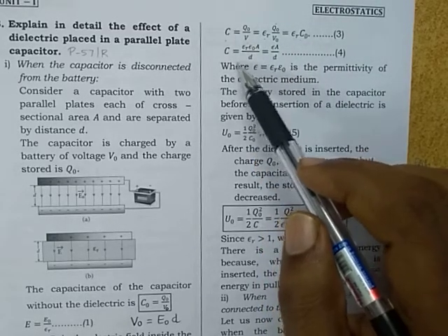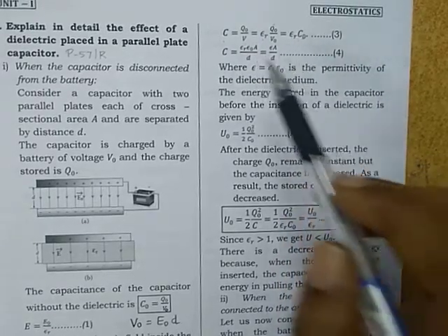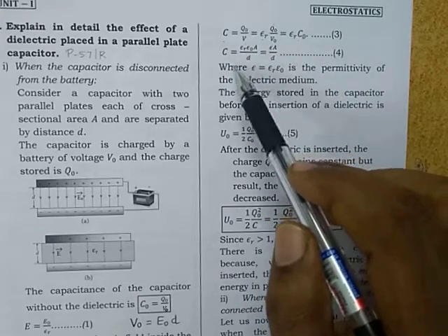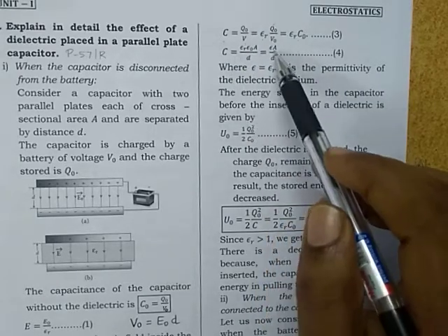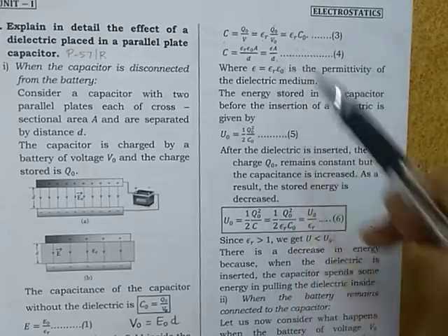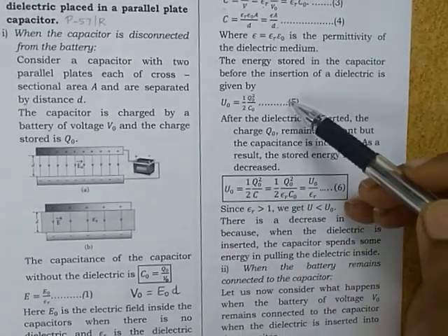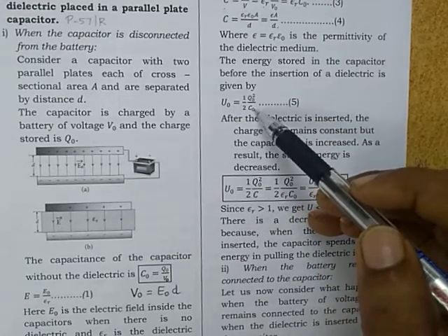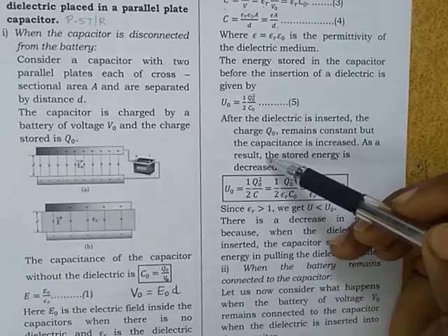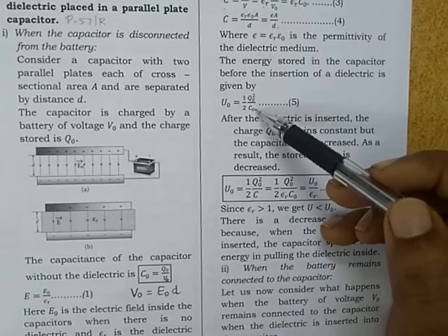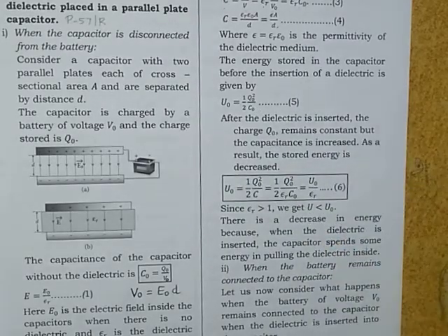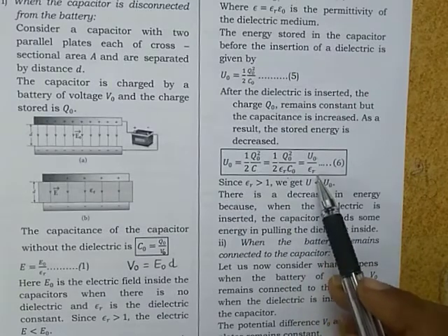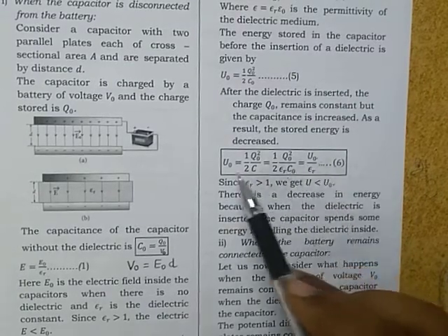See, this is the capacitance of the capacitor when the dielectric is placed. Then we can write C is equal to epsilon A by D. Then the energy stored in the capacitor before the insertion of the dielectric, that is U0, is equal to half Q0 square by C0. After the dielectric is placed, Q0 never changed, but C0 became C. We know the value of C is epsilon R C0. Substituting here, we get U0 by epsilon R. So the energy also decreases.